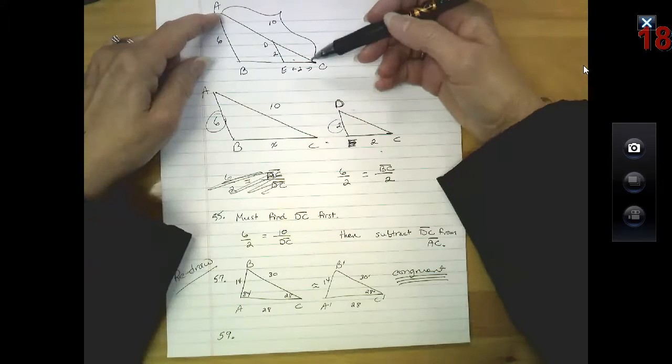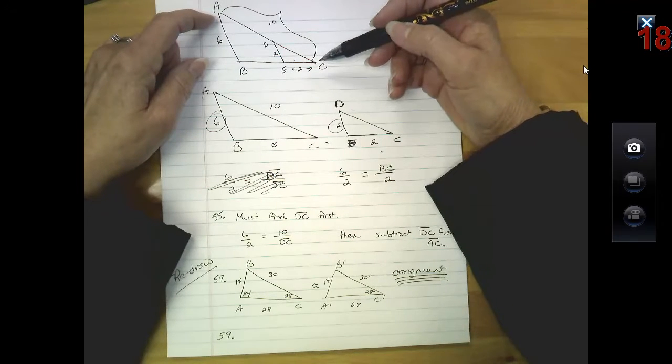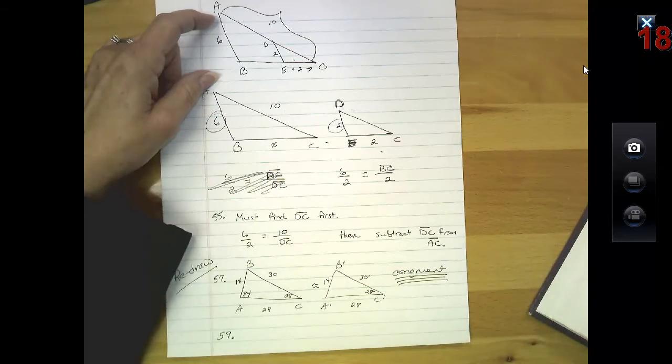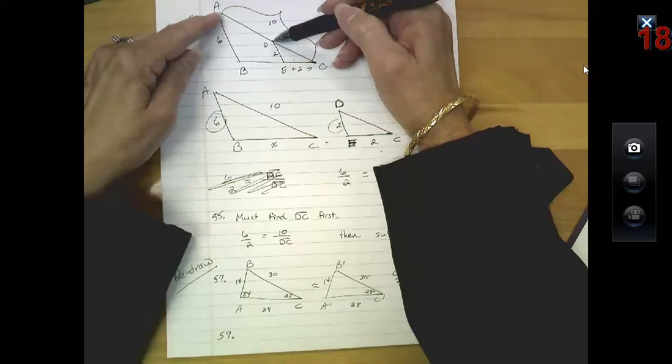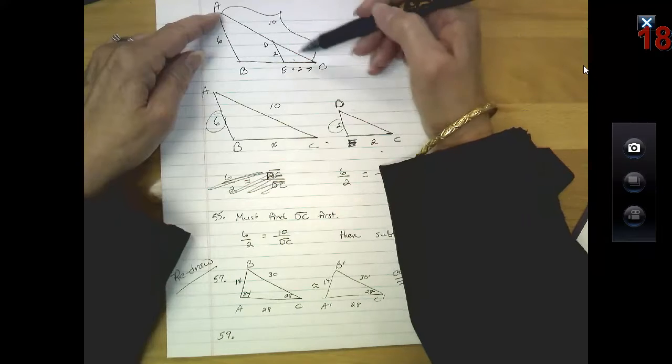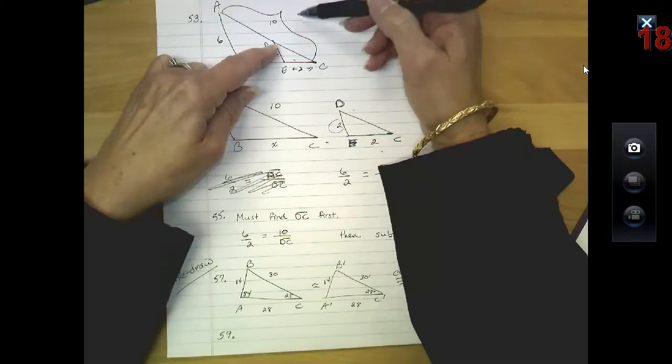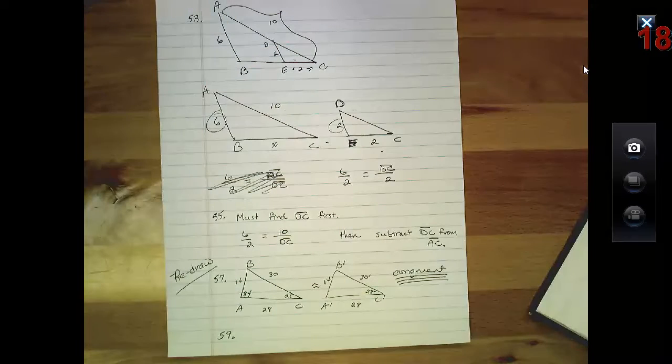They wanted to know, on 55, find side AD. They wanted to know this distance here. So once you found this distance, then you subtract it from 10. That'll get it. If anyone needs more information, let me know.